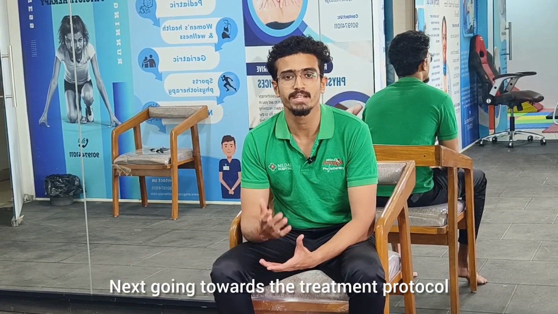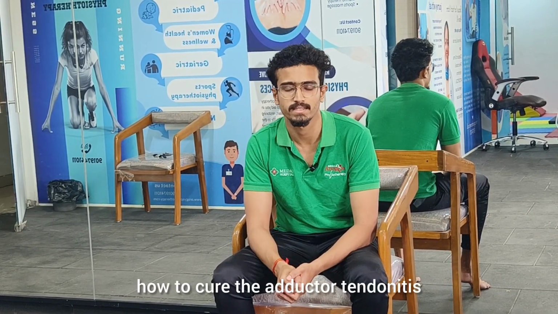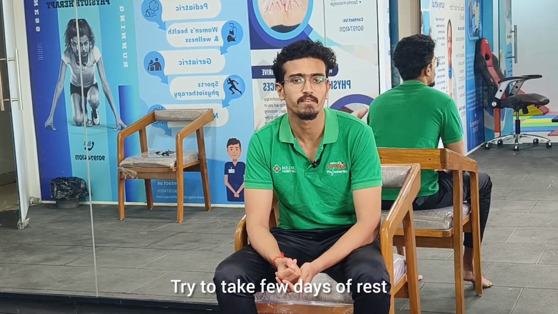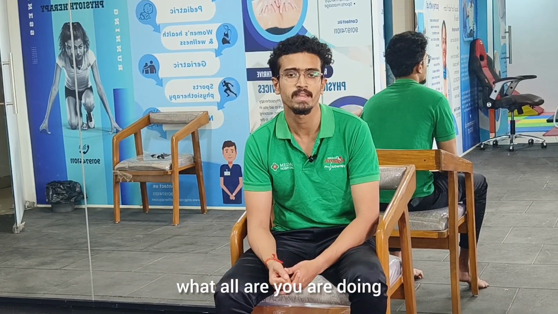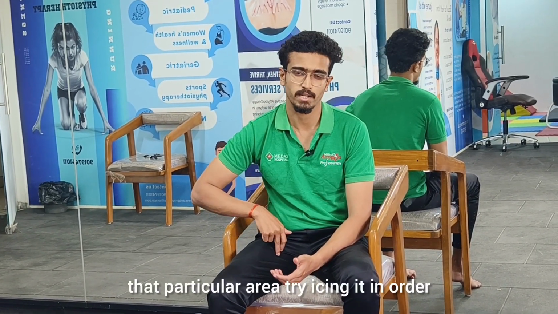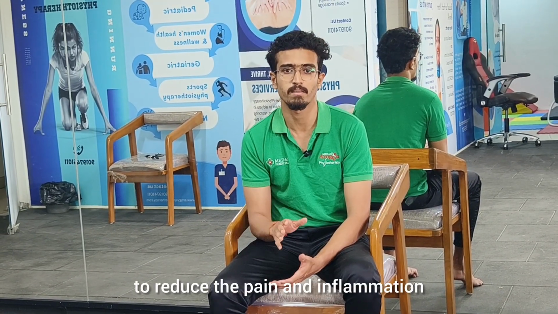Next, going towards the treatment protocol. What all you can do to prevent, and not only prevent, how to cure adductor tendinitis. First and foremost will be rest. Try to take a few days of rest and minimize the activities you are doing. Second, if the bruising or the inflammation is there at that particular area, try icing it in order to reduce the pain and inflammation.